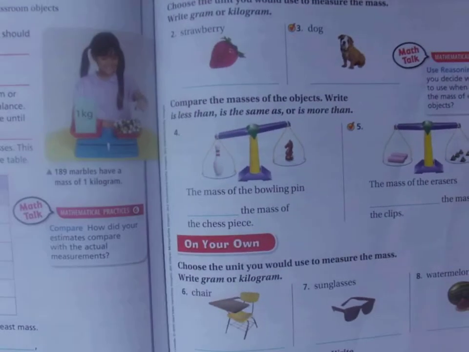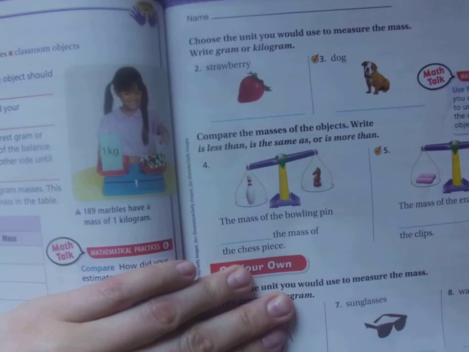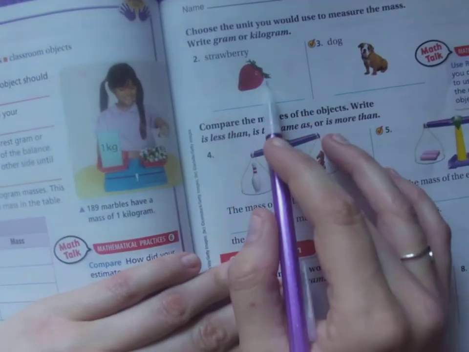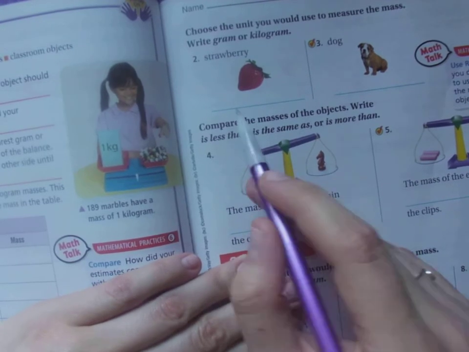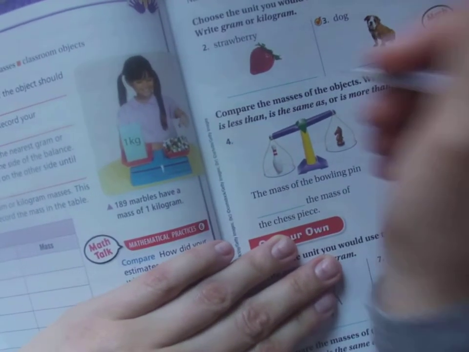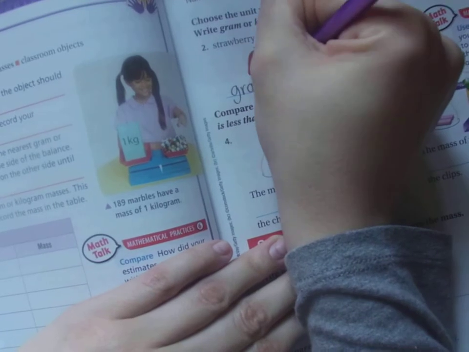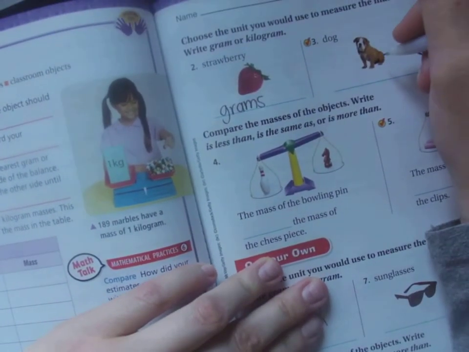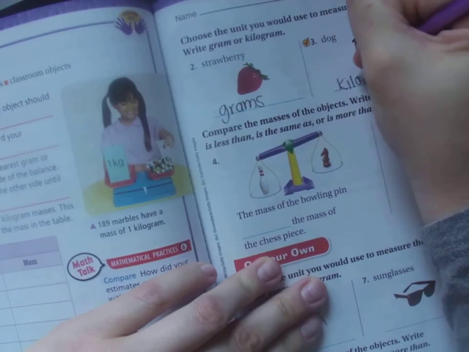Now let's take a look over here. It says, choose the unit you would use to measure the mass. Write gram or kilogram. So think, a strawberry is small, so that would be measured in what? Grams or kilograms? Grams. A dog would be measured in probably kilograms.